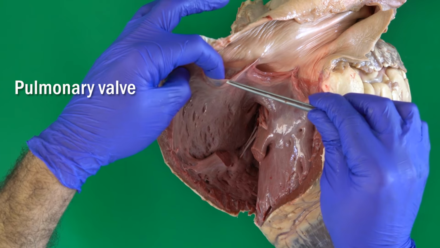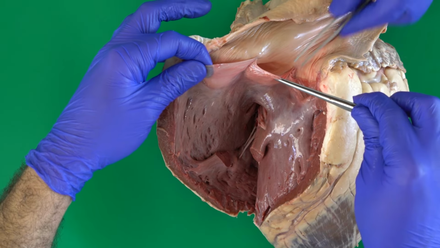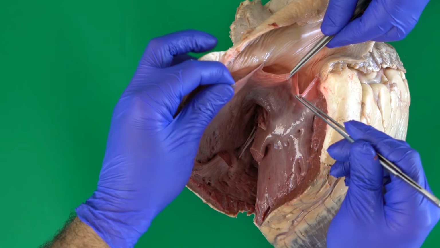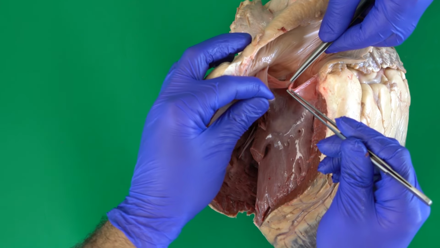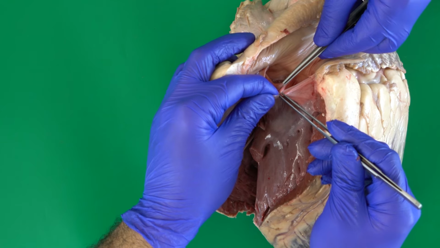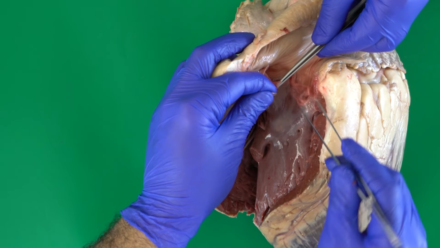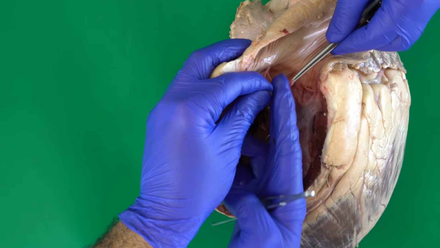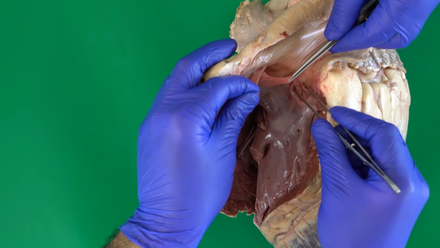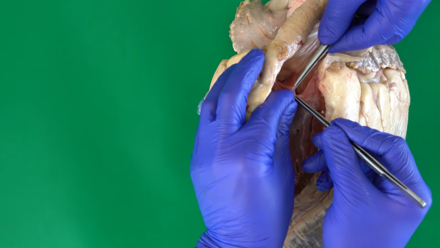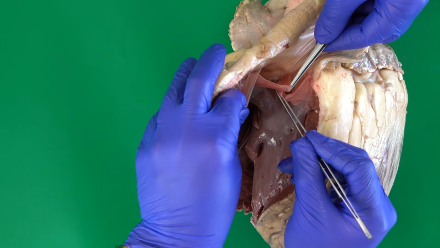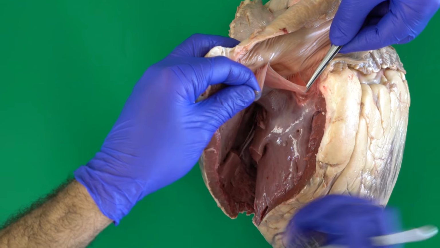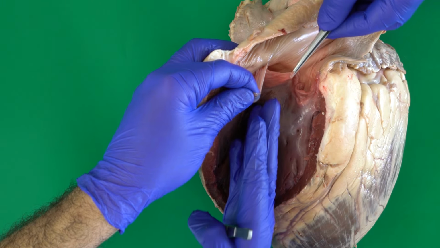As you can see, this valve here, the pulmonary valve, has these three structures called the semilunar valvula. These three structures, located exactly at the beginning of the pulmonary trunk, allow the blood to move from the right ventricle to the pulmonary trunk. At the same time, they prevent the blood from coming back from the pulmonary trunk toward the right ventricle, as you can see here.